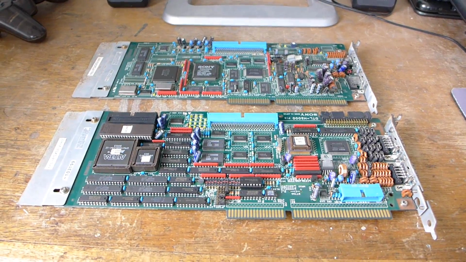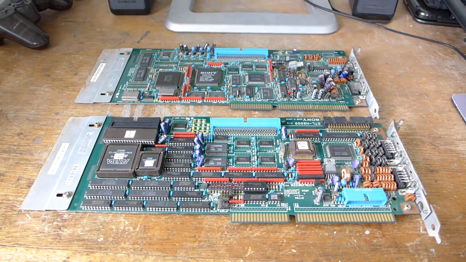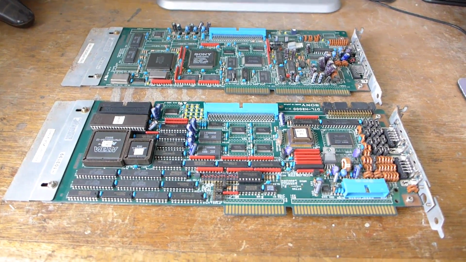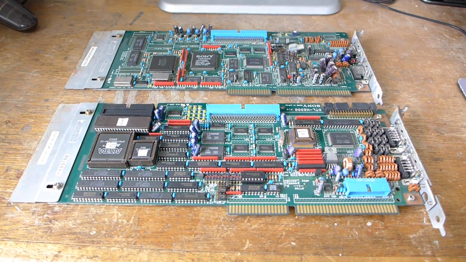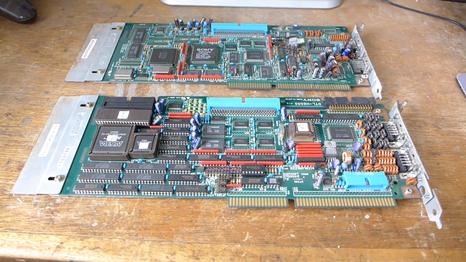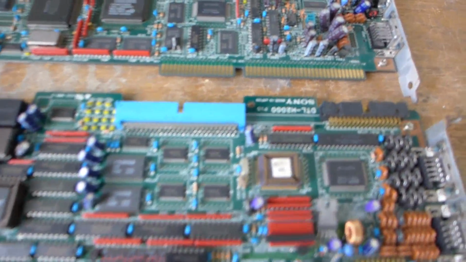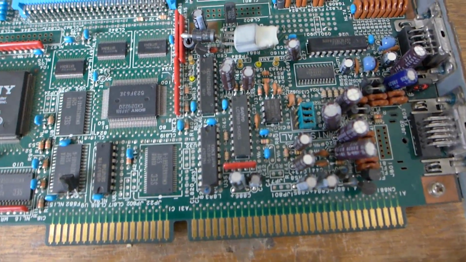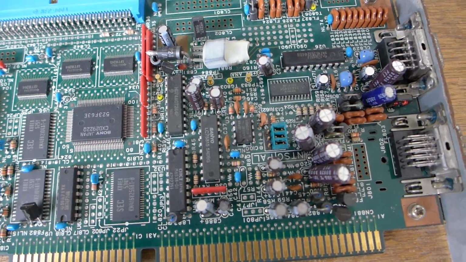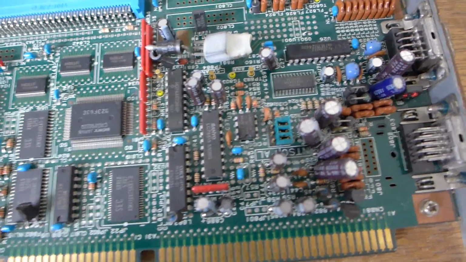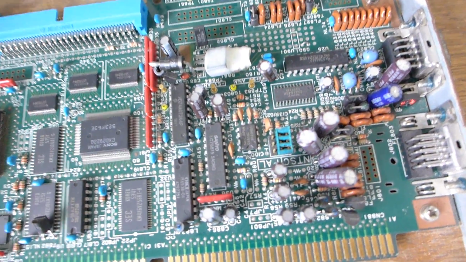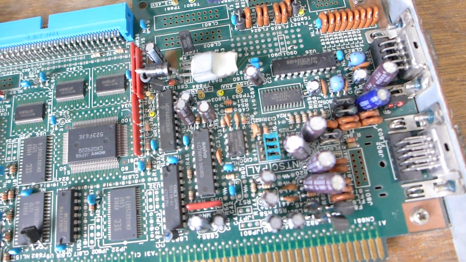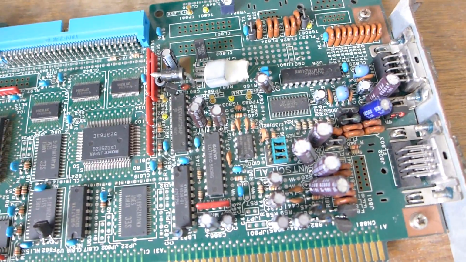So here are my DTL-H2000 boards removed from the card cage. And before you install your DTL-H2000, you must make sure that the jumper settings are set correctly. The only jumper on the CPU board is the video standard jumper, which specifies to output video in NTSC or PAL standard.